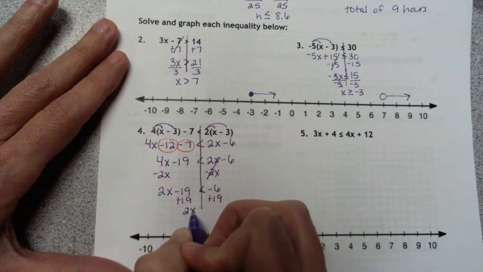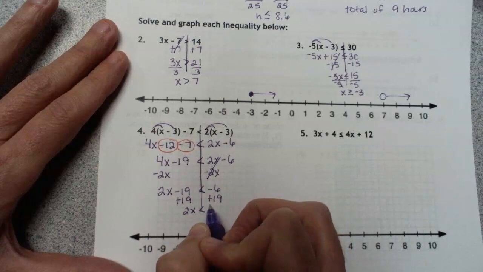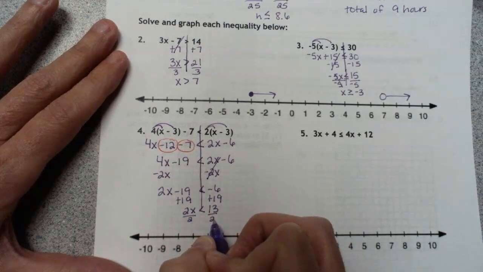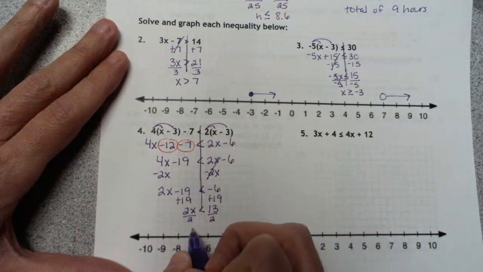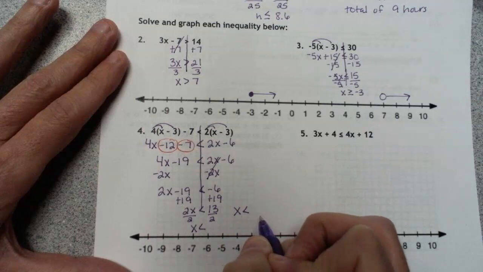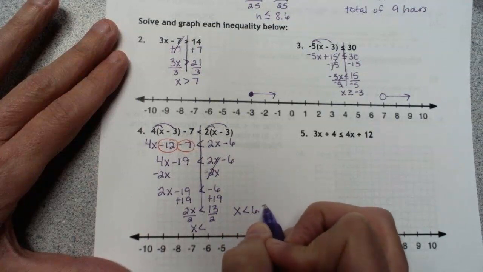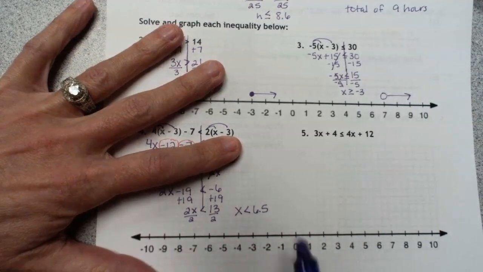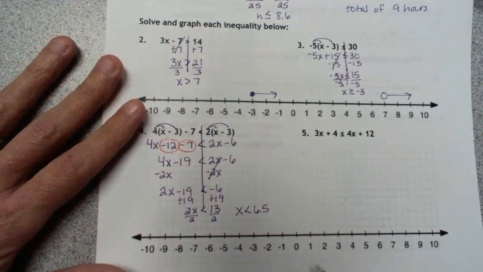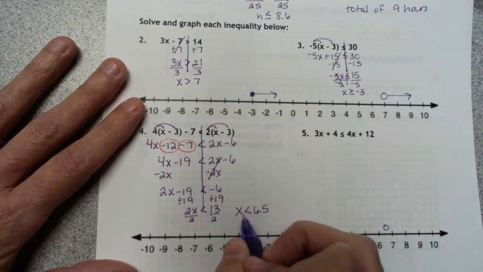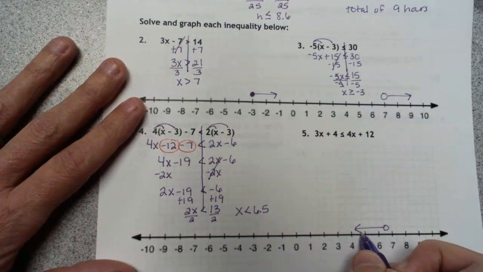So 2x is less than 13. And we're going to divide by 2. And we get a decimal, which is fine. So x is less than, I'm going to write this over here, x is less than 6.5. That way I've got room to graph. Okay, so it's going to be an open circle, so 6.5 is in between here. It's pointing to the letter, so you shade to the left.